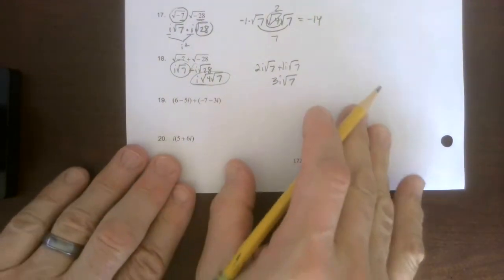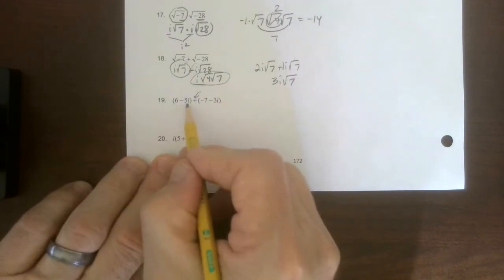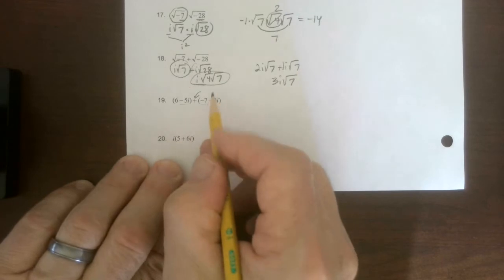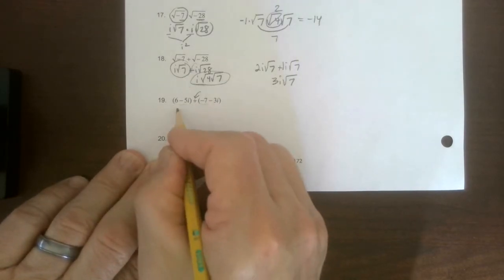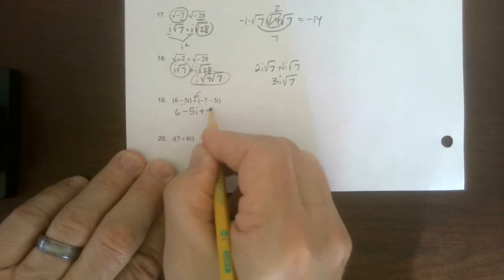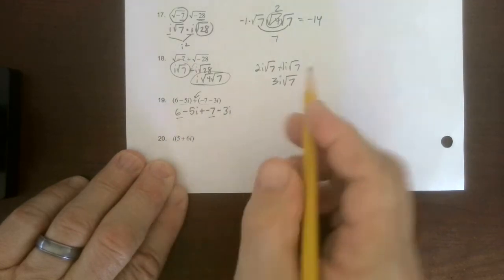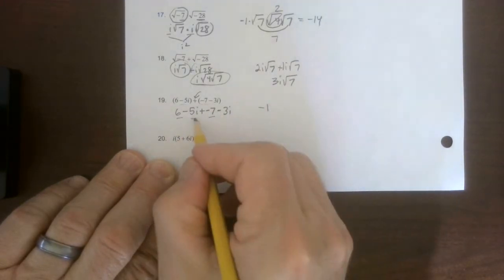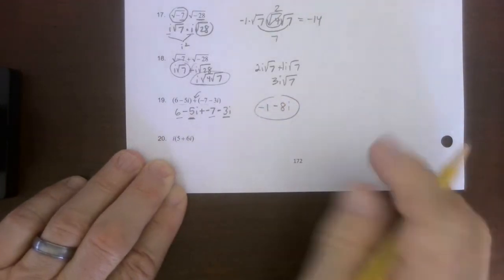Number 19. This is trying to trick you a little bit, but notice that's a plus. A lot of you, when you see parentheses, you think it's a FOIL problem. All this is saying is add. And so really, it's 6 minus 5i plus negative 7 minus 3i. So 6 minus 7 is negative 1. Negative 5i minus 3i is minus 8i.